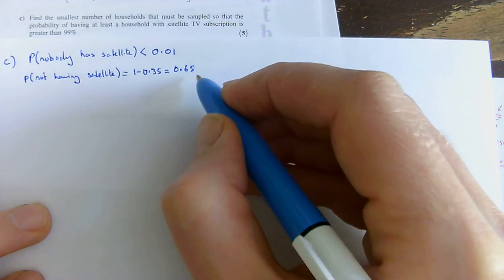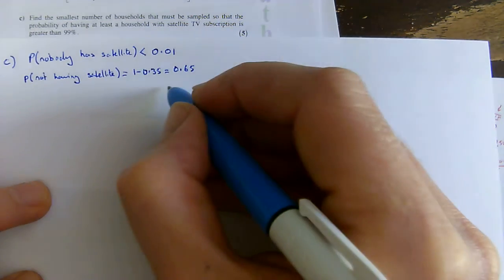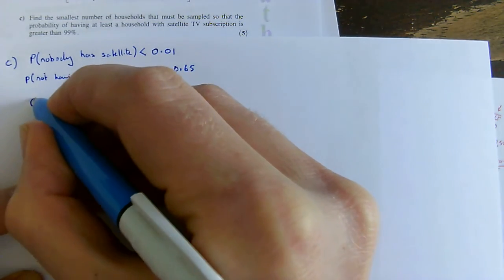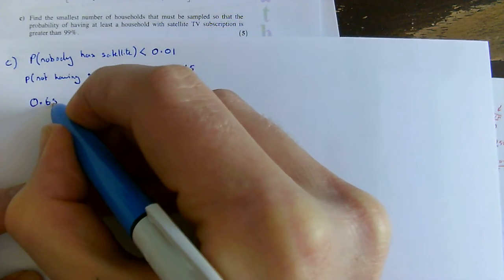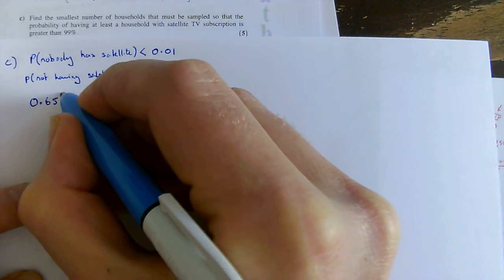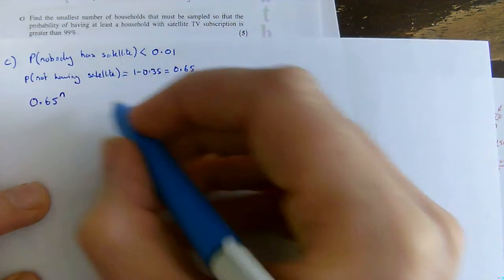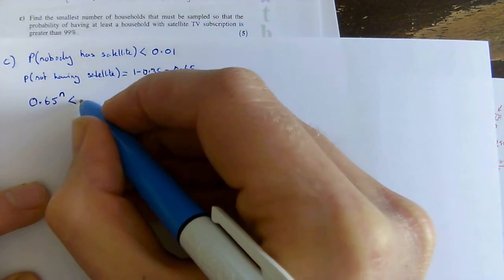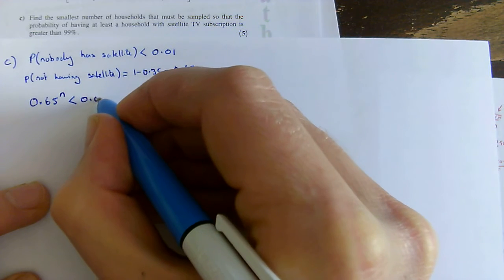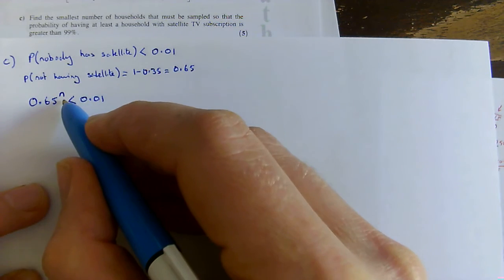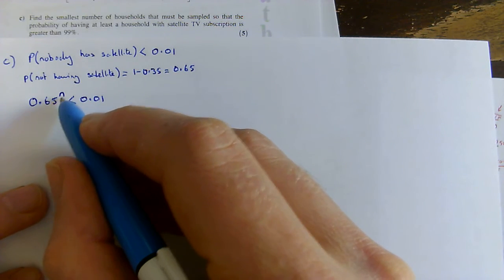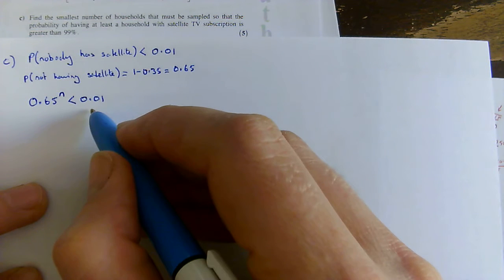So if I've got n households, the probability that none of them have satellite TV is 0.65 to the power of n. And we know that 0.65 to the power of n must be less than 0.01.